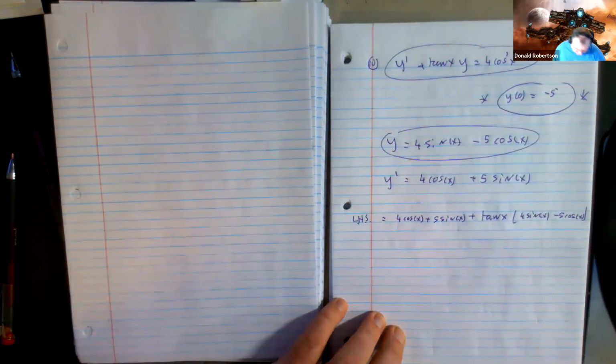Now, if life is nice, shouldn't this horrible mess equal 4 cos squared? And if it does, that's a good thing. That means it's probably a solution. And if it doesn't equal 4 cos squared, it's not a solution, and we'll leave that one blank. It's okay to leave it blank.